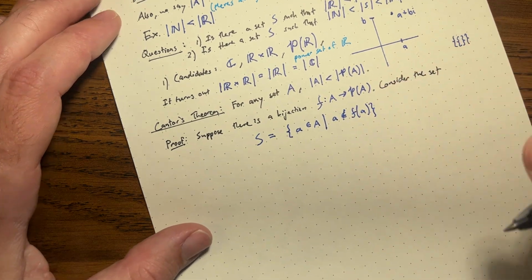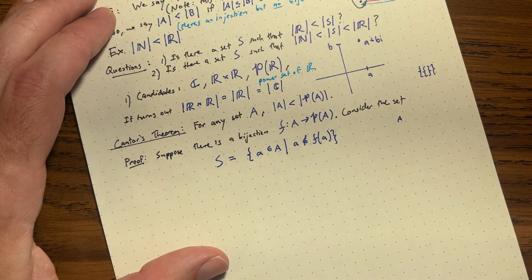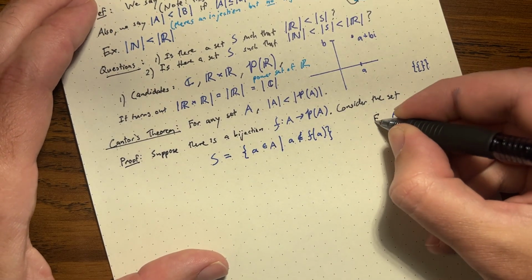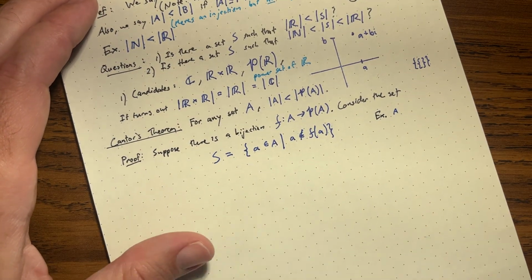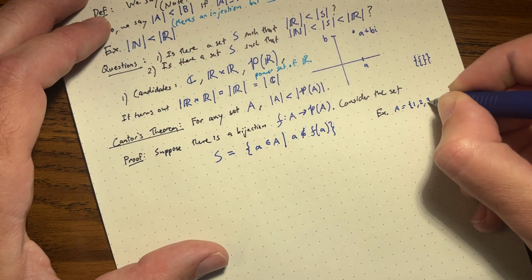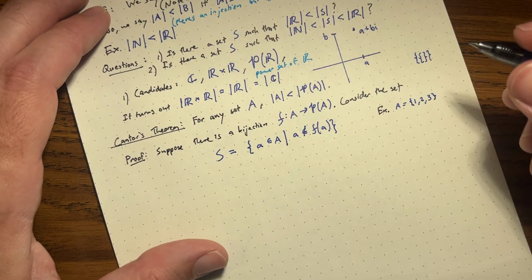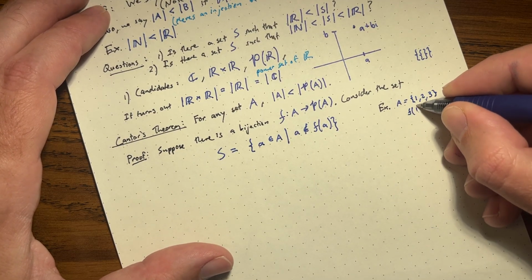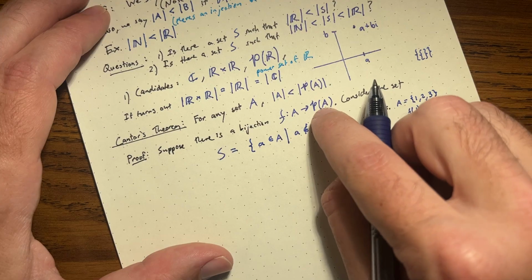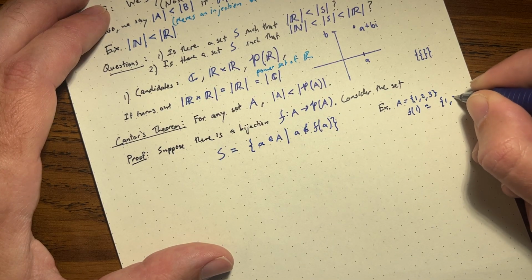So what's going on here? Just to give you an example over here. This is not part of the proof, but it's just hard to wrap my mind around sometimes. So here's A. Let's say it's 1, 2, 3. Let's say our function sends 1 to some subset of A, like the subset 1, 3.